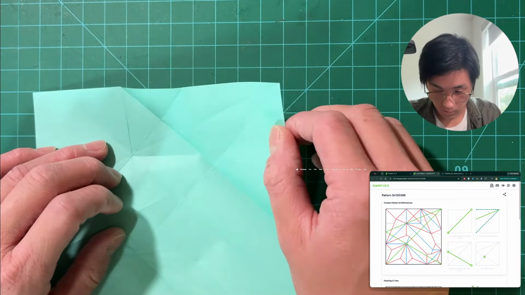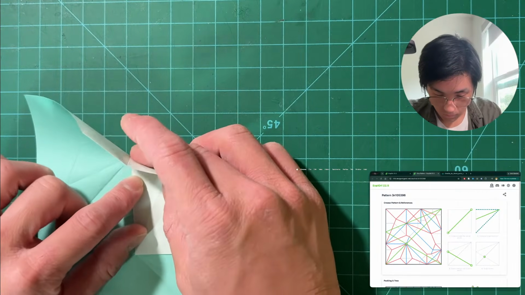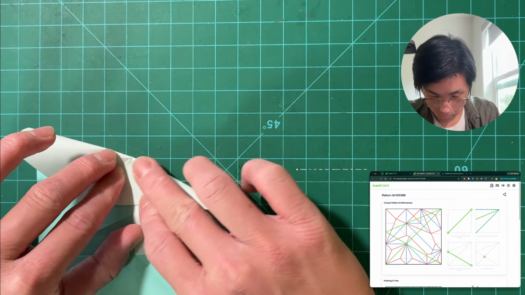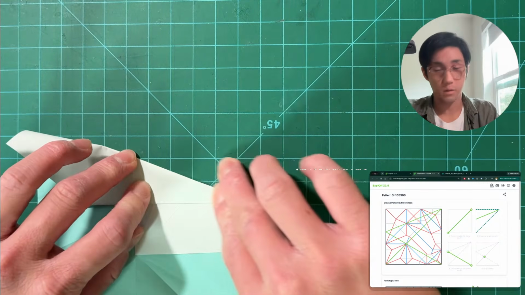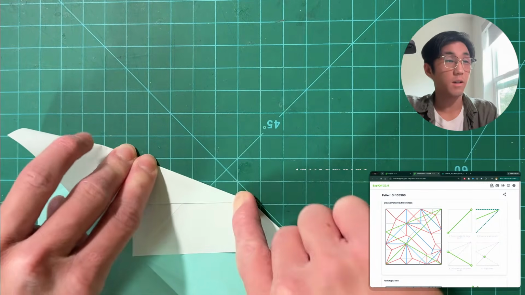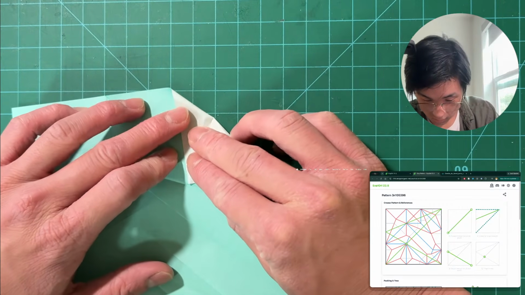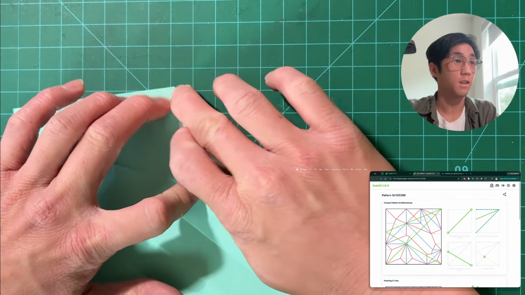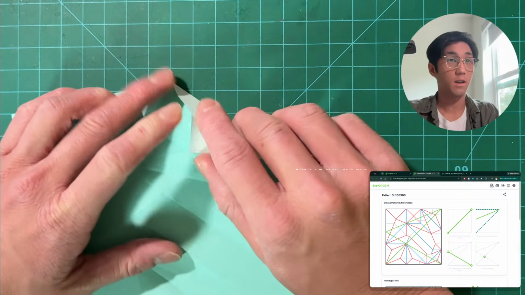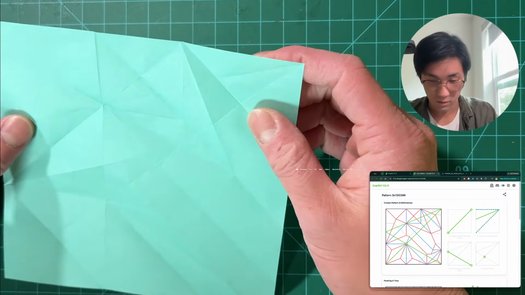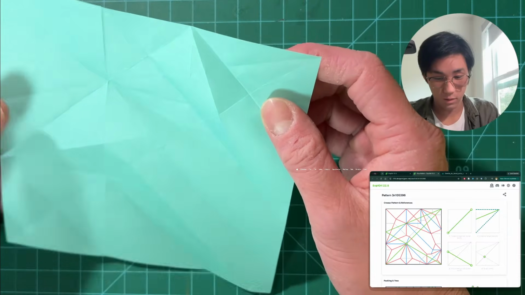Alright, what's next? Oh, I forgot to record what time I started. I'm going to try to finish this in... Okay, the asymmetric crease pattern is going to take a while. But I think five minutes is a reasonable speedrun time.